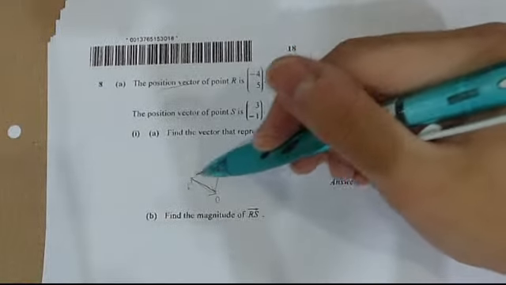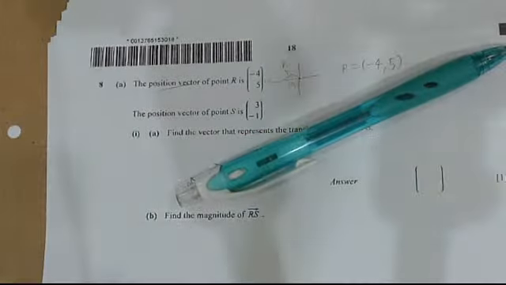This vector plus this vector gives you this vector. Like physics, you know, resultant force.